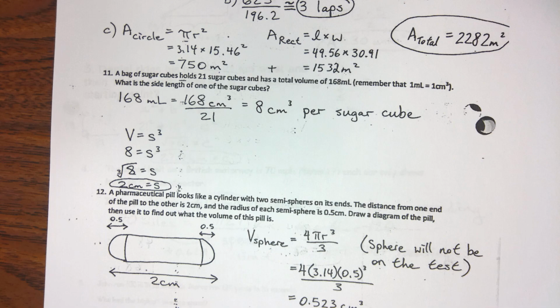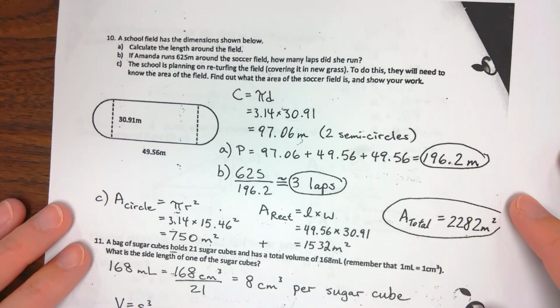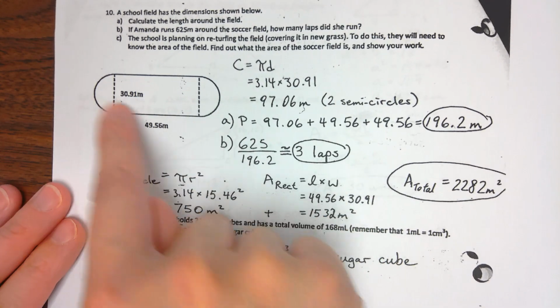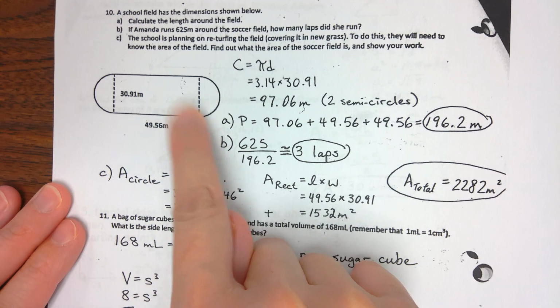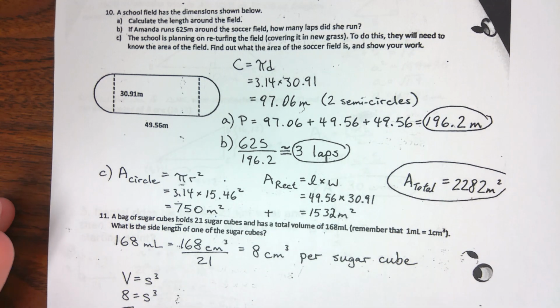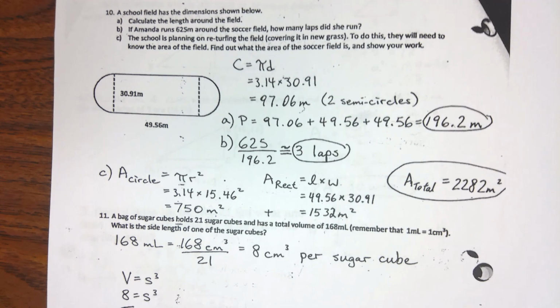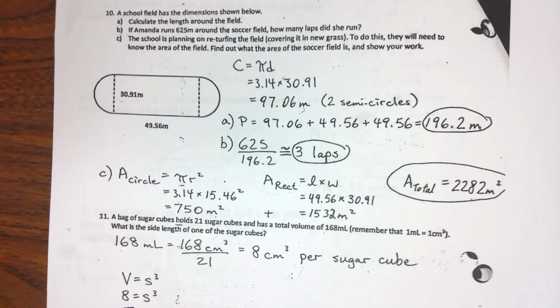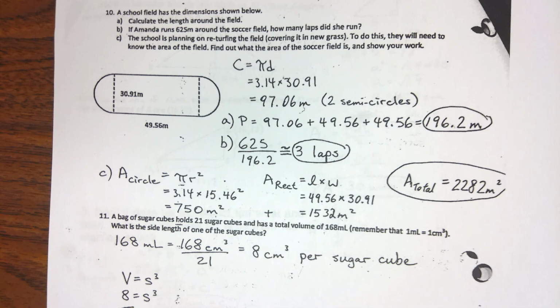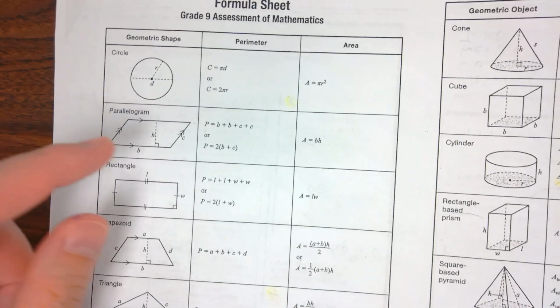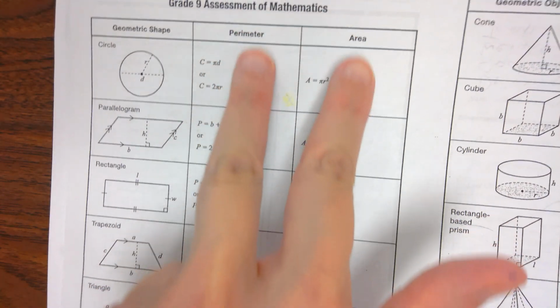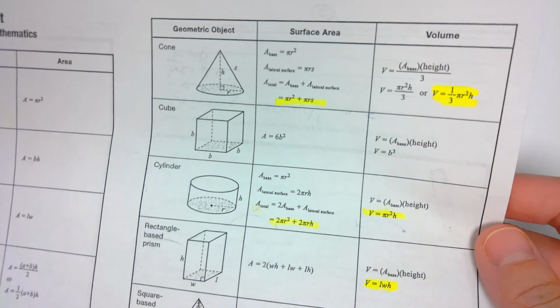Sorry. Okay, number 10. Notice this is a 2D shape. So since it's a 2D shape, you're looking at perimeter and area only. So on your formula sheet, the left side of it. Tomorrow you'll get exactly this sheet, this exact sheet. It looks exactly like this. So for 2D shapes, you're looking at these 2 columns. The 3D shapes, you're looking at these 2 columns.